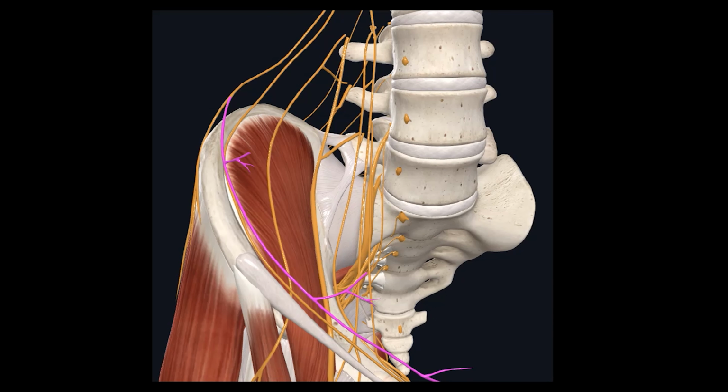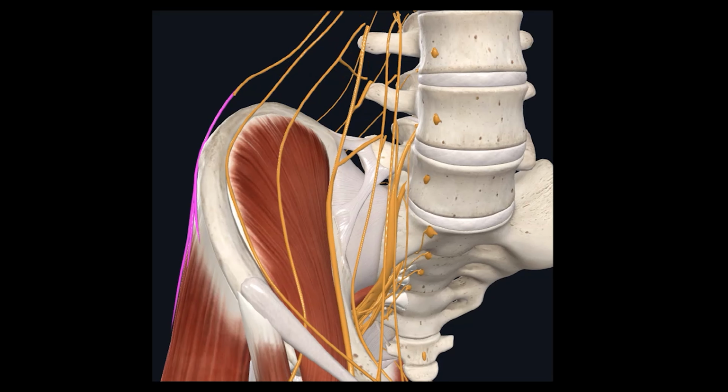I'm just going to hide the anterior cutaneous branch of the iliohypogastric, and I'm also going to go back and hide the lateral cutaneous branch of the iliohypogastric to keep our diagram nice and clear. Finally, I'll remove the rest of the iliohypogastric, and we can move on to the next nerve.